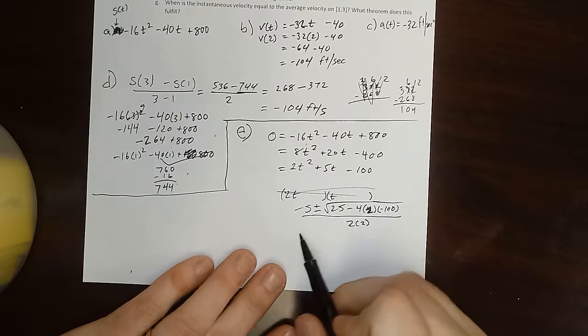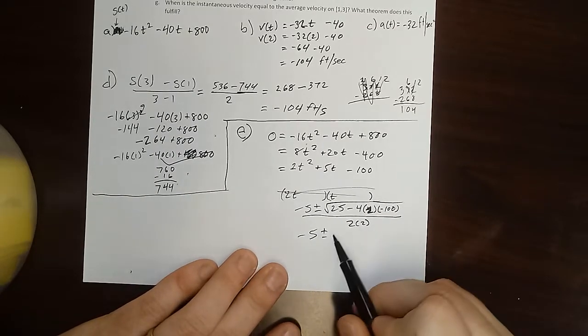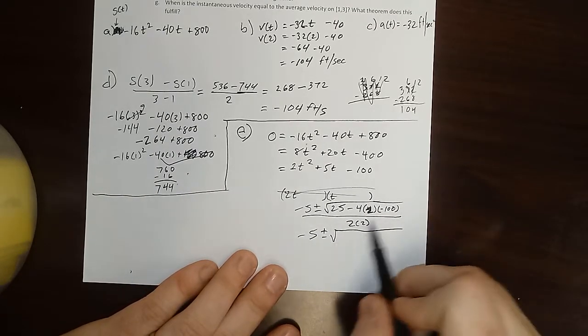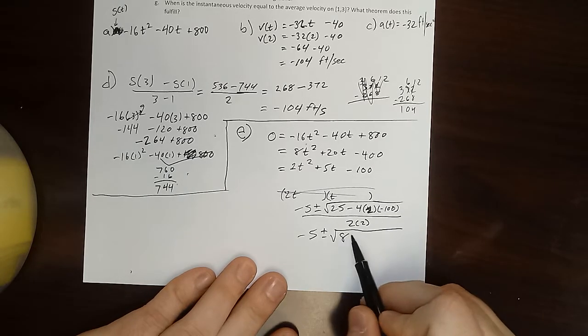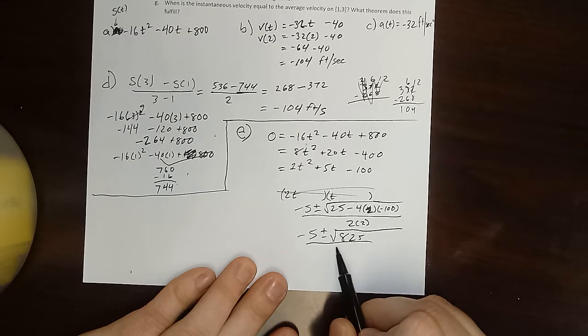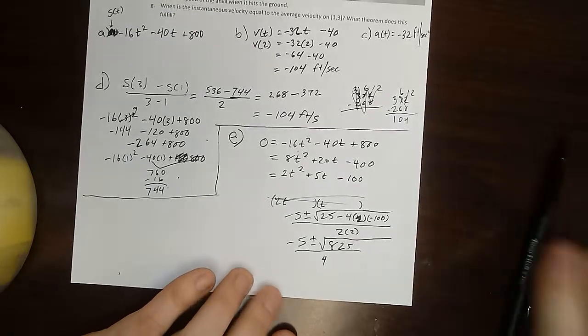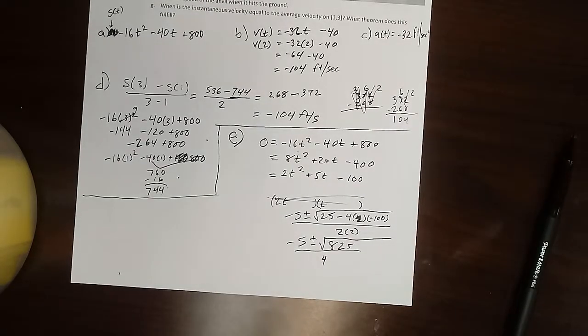So when I do that, negative 5 plus or minus the square root of, let's see, 25, that's going to be 800, so 825 when we add them all up, over 4. I don't think 825 is a perfect square root.